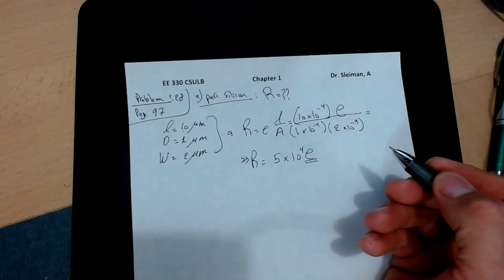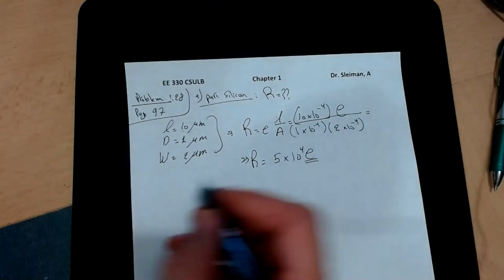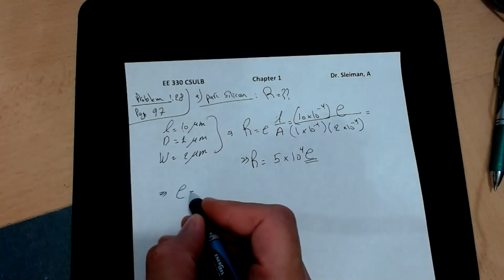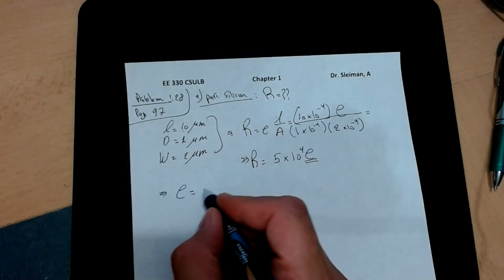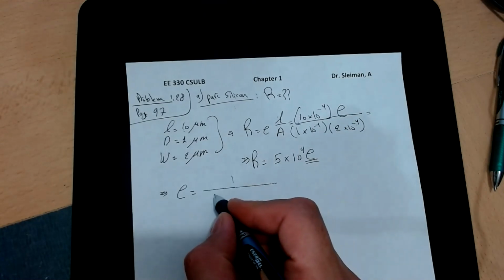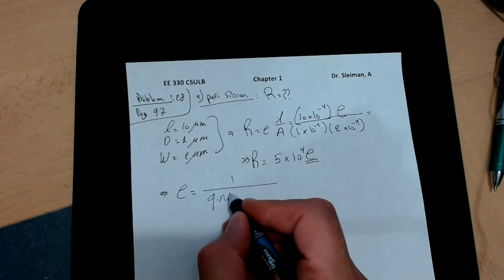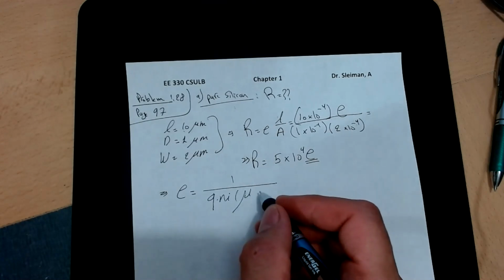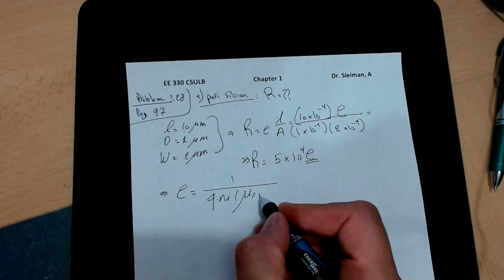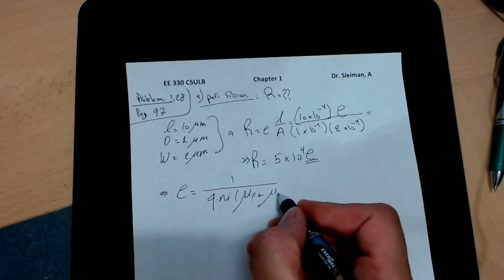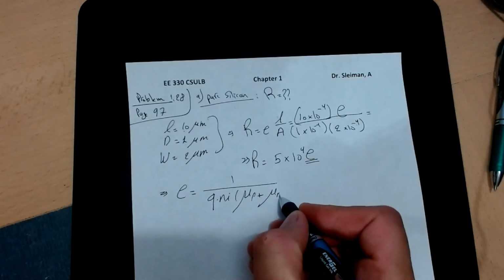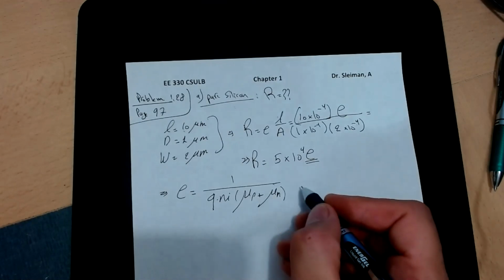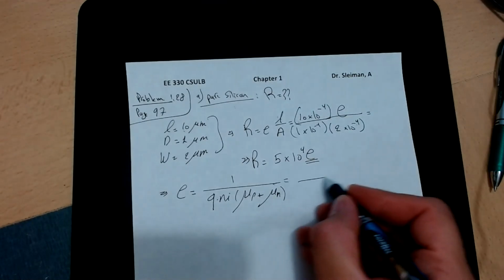Now we need to account for rho. So rho is equal to 1 divided by q ni (mu n plus mu p) for the silicon, with mu for the P side and the N-type side. And we have all of these givens.